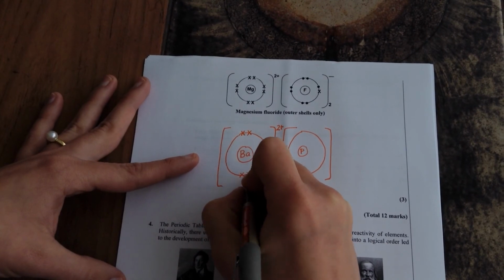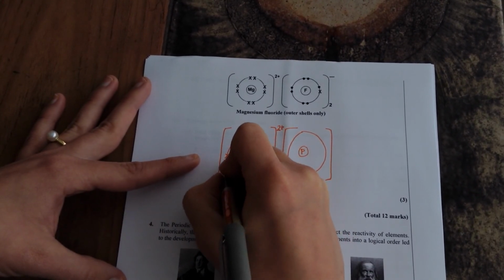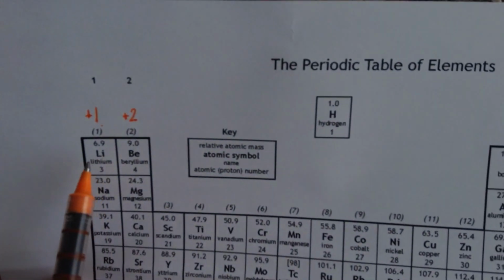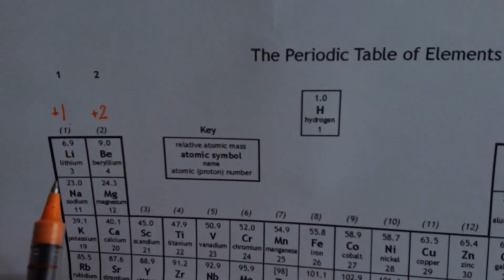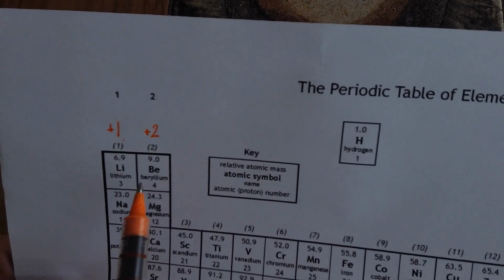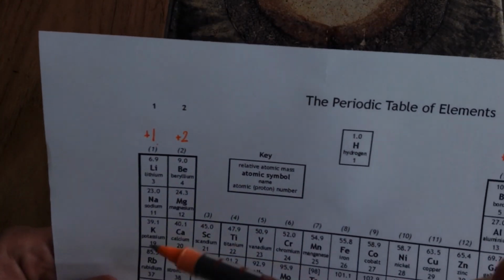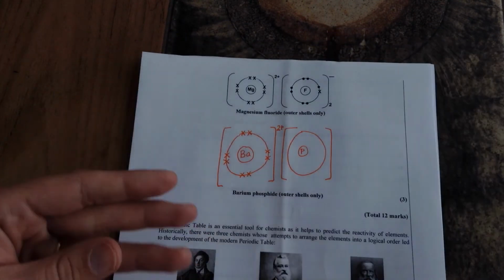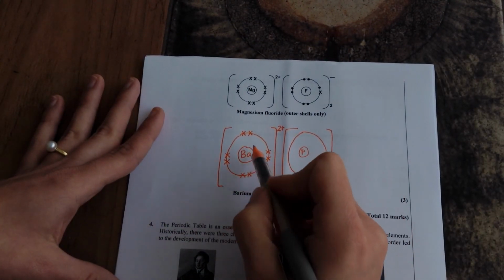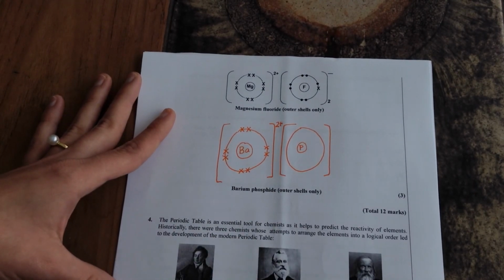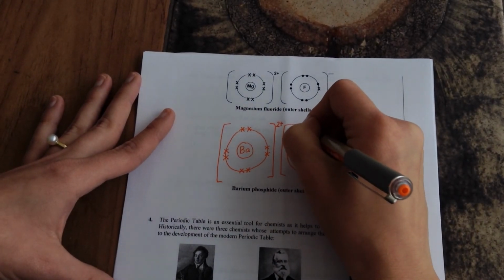And any metal is going to have 8 electrons in its outer shell, except for lithium and beryllium, which will only have 2, because their second shell is the one with their outer electrons. If they empty out the second shell, they're into the first shell, and the first shell only holds 2. But every other metal will have 8 in its shell once it's lost electrons to form its ion. Phosphorus, we did on the previous page. We know it starts with 5.